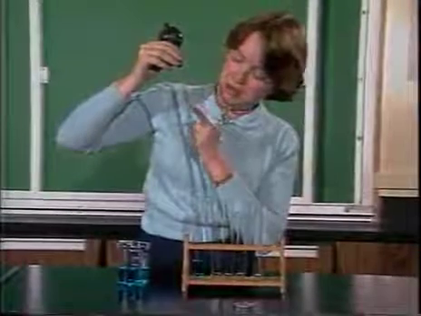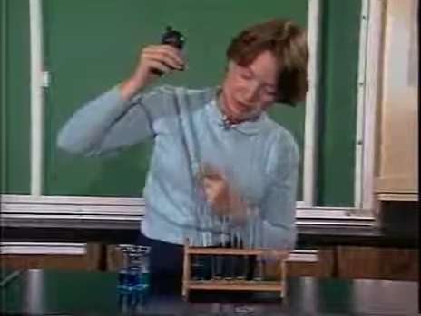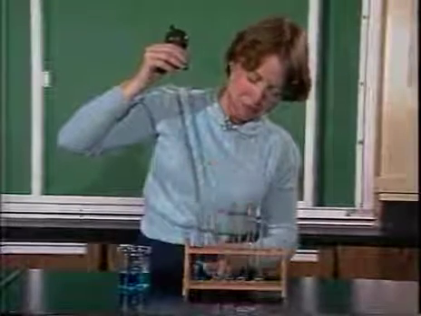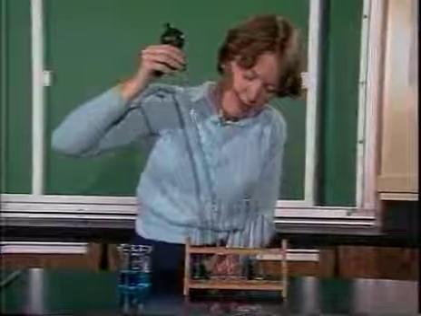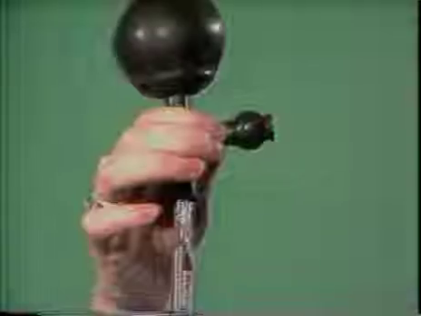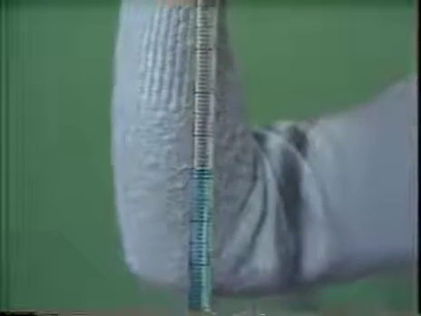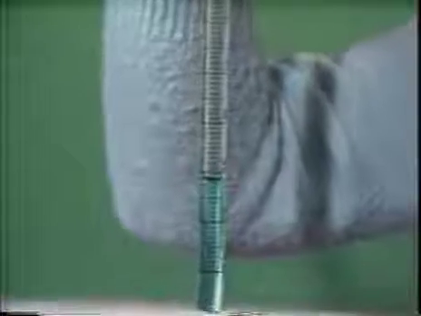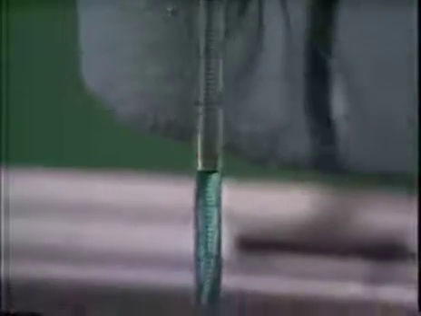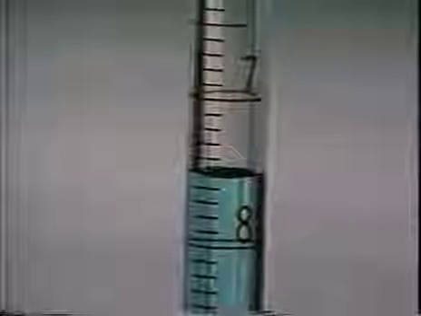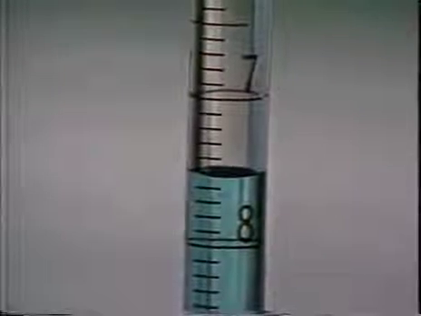Then I'll let the fluid run from 0 down to 7.5, and I will have 7.5 mLs in my test tube. As you can see, I have delivered exactly 7.5 mLs of liquid to the test tube.